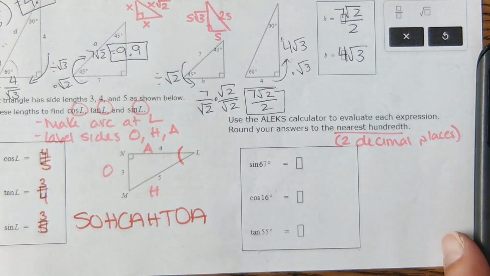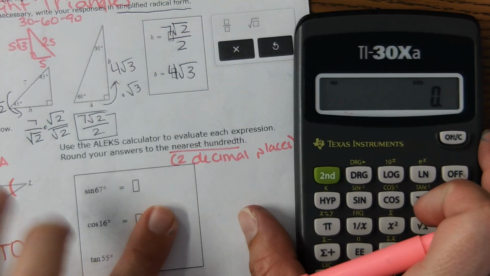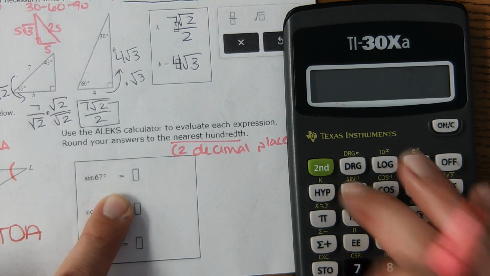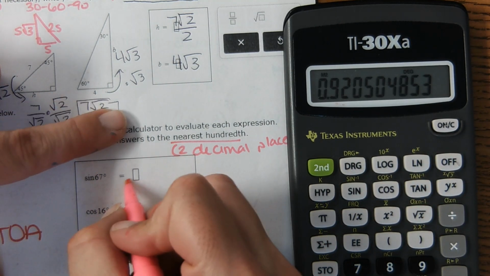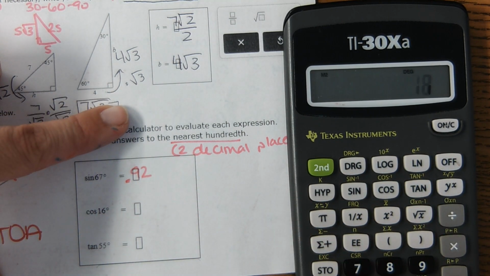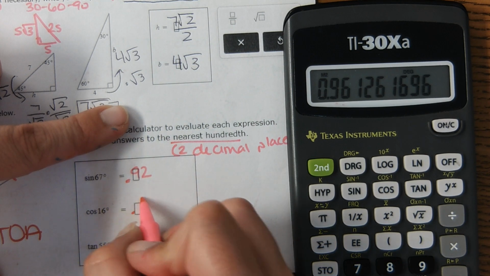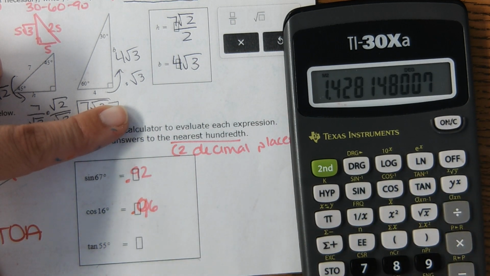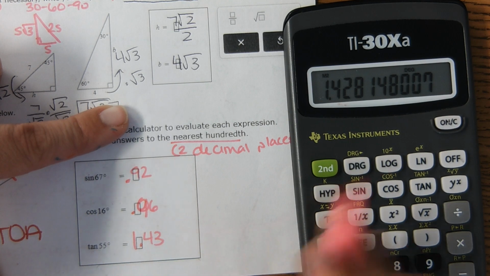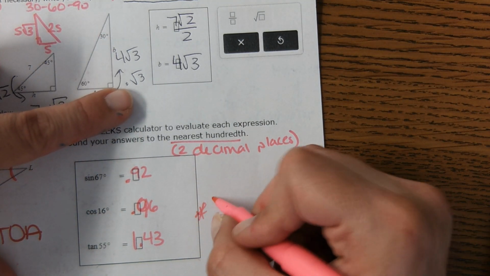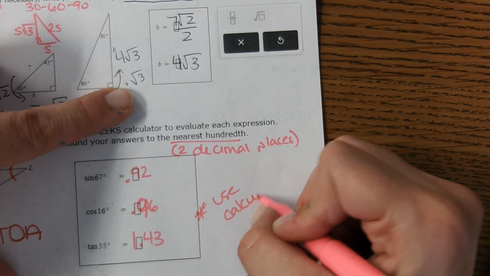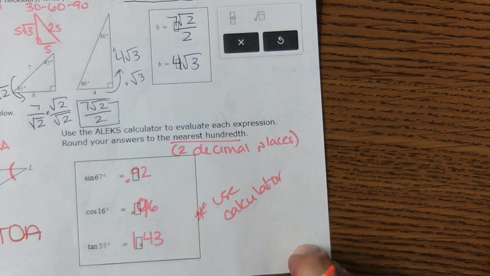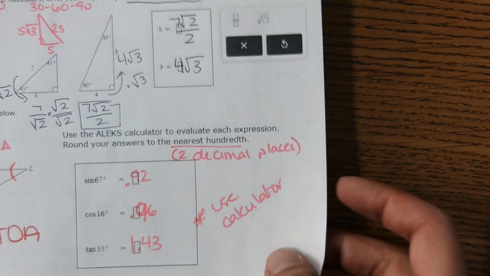Okay. So in the calculator, you can just do 67 sine to get the decimal and just write it down. 0.92. 16 cosine, 0.96. And 55 tangent, 1.43. So we can use calculator. Okay, we'll flip the page over. Almost done.